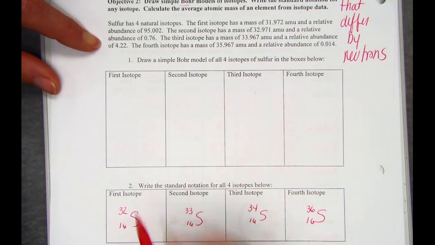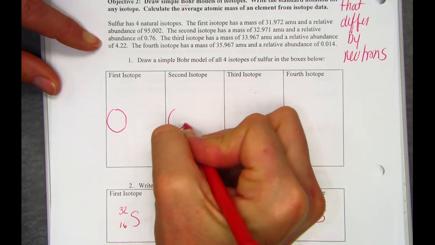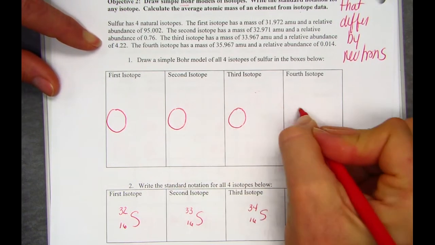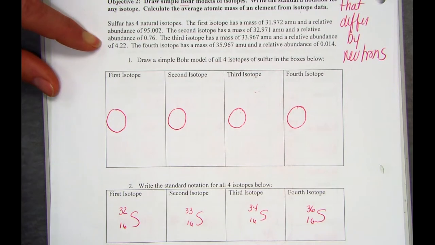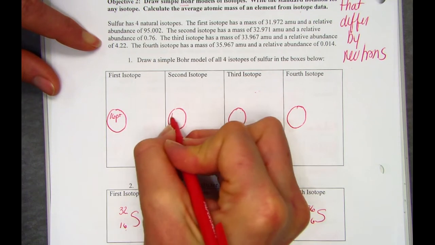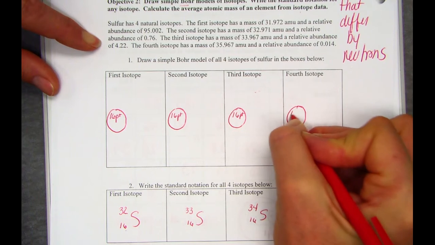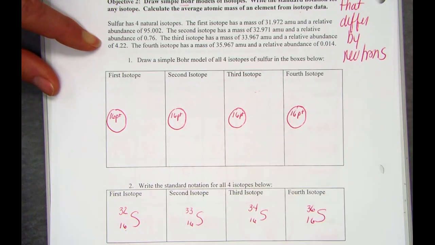To draw the simple model, I'm going to just draw a circle to represent the nucleus. And that circle will be a constant throughout. All the atoms will have a nucleus. When we identified sulfur to have 16 as its atomic number, it told us clearly that it would have 16 positive protons. If it didn't, it would no longer be sulfur. 16 positive protons.